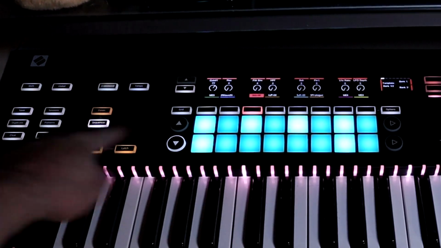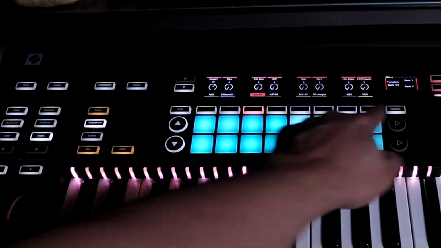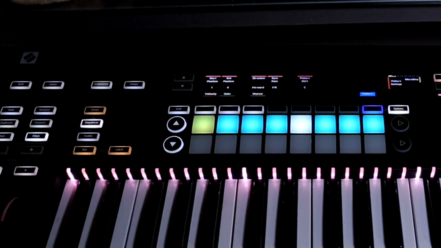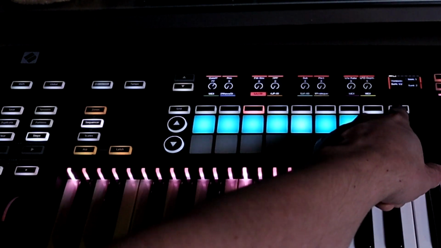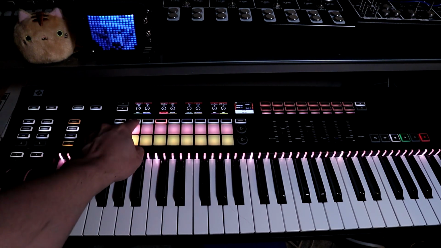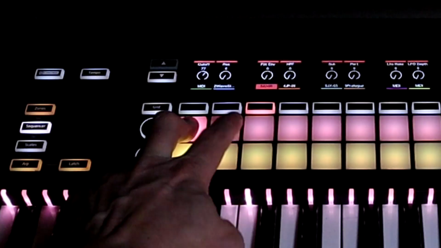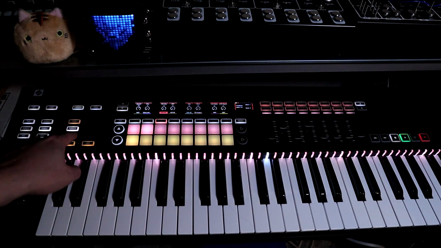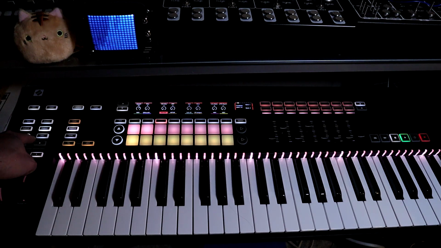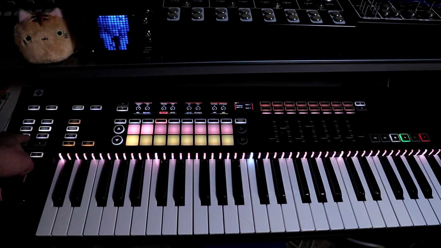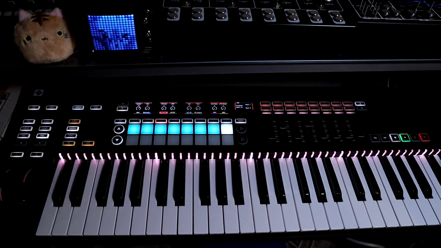So let's go into the next pattern. We're going to press Options. Let's bring this down to 8 steps. Turn off pattern. Now if I press patterns, we're going to tell it to chain 1 to 2. So there we go. Now let's press play. Now it's ringing out just like we wanted it to.